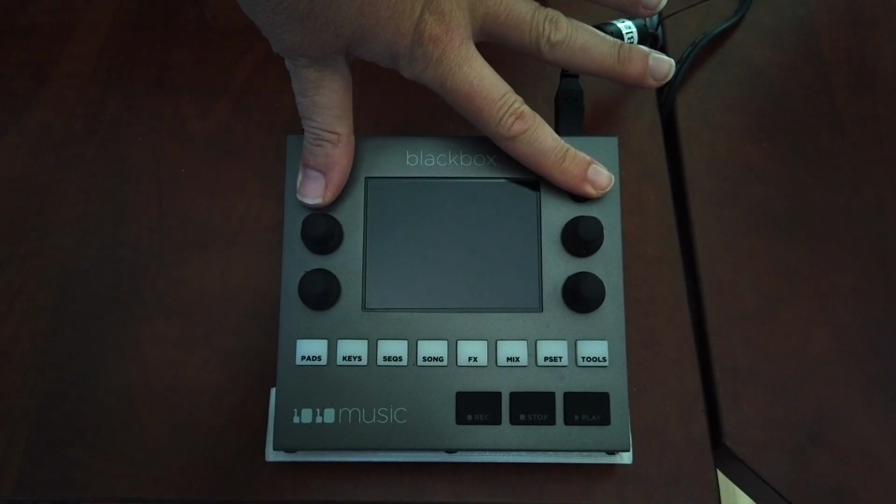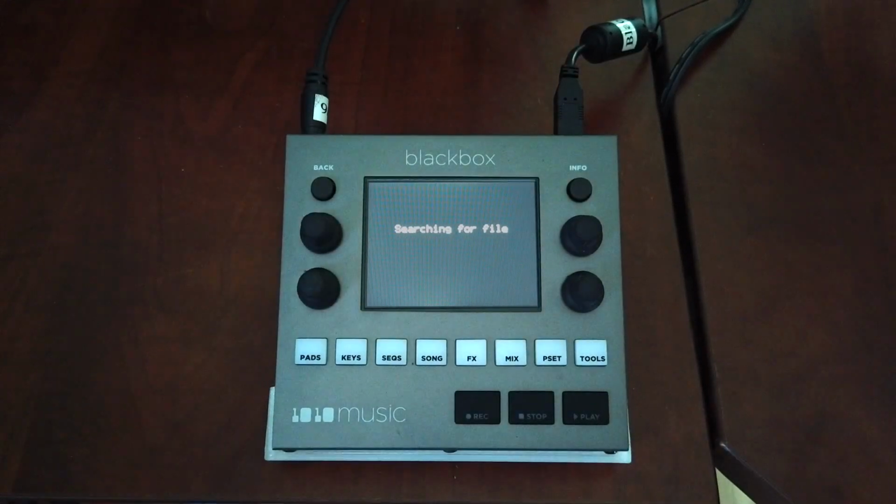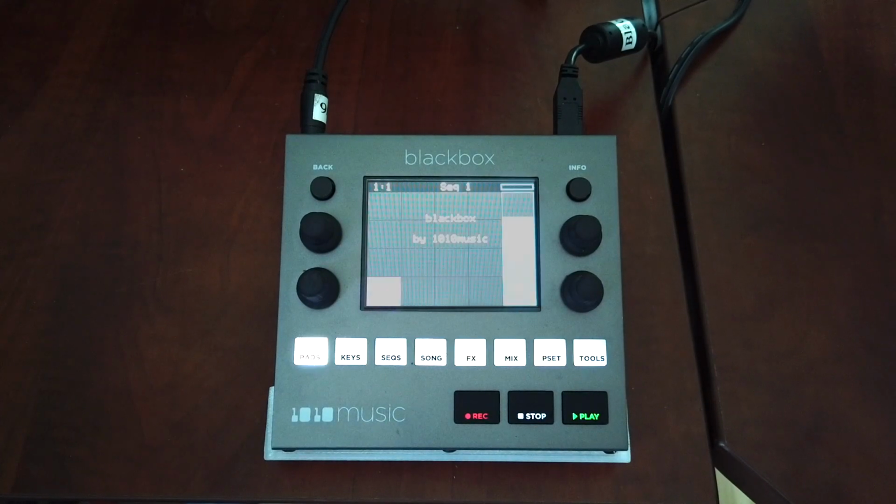Hold the info and back buttons while powering on the Blackbox. Let go as soon as you see text on the screen. The Blackbox will do the rest.